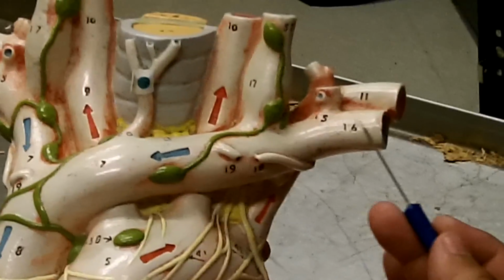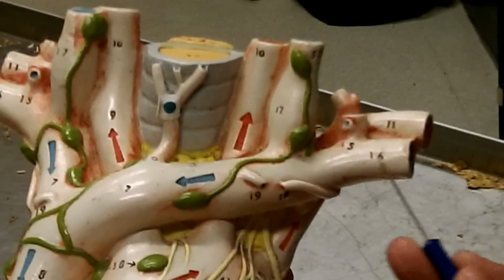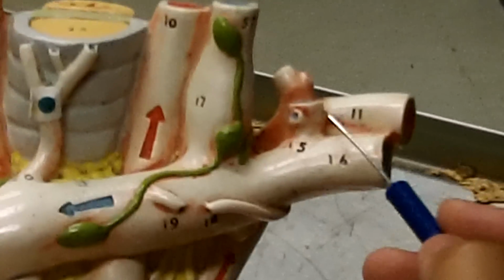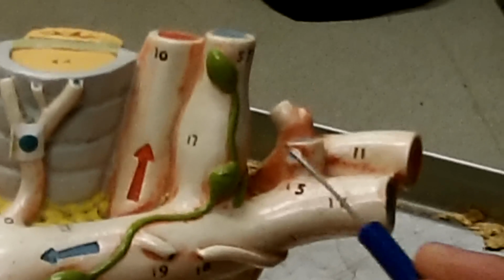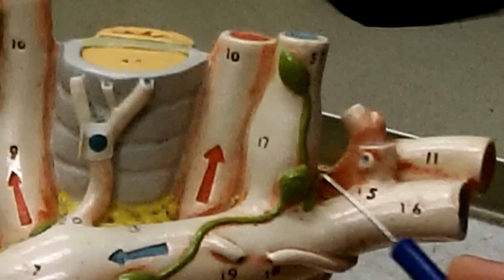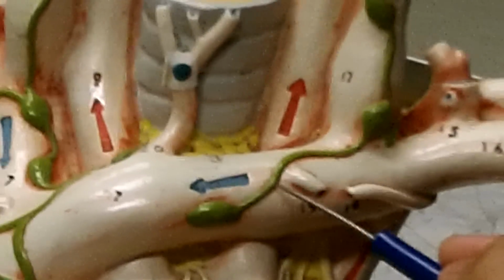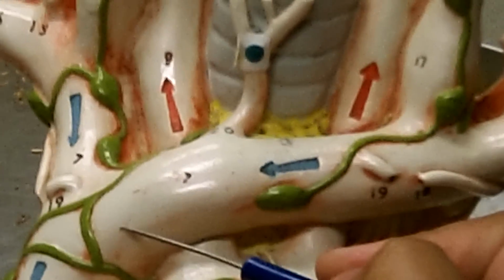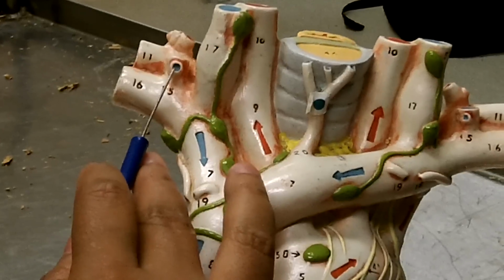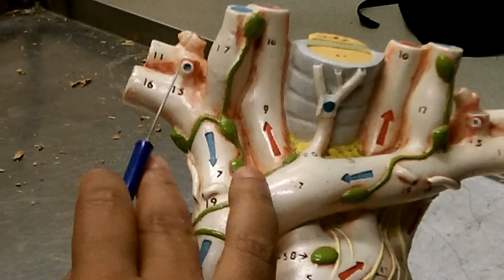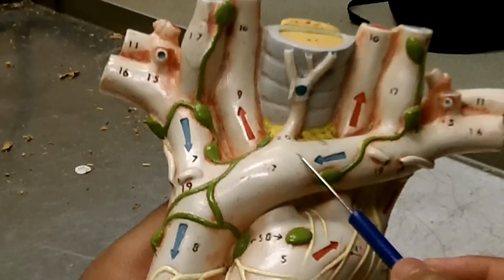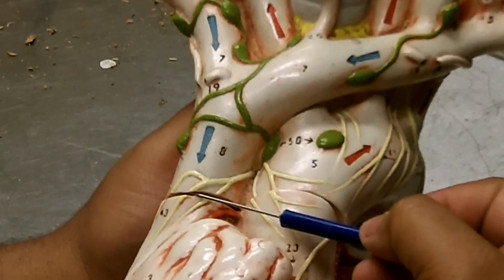So here you have the subclavian vein right here coming in, and as it comes in, it merges with these two jugulars. This jugular is the external jugular. This jugular is the internal jugular. When the two jugulars merge with the subclavian, it then turns into the brachiocephalic. And again, you can see that on this side as well. Here's the subclavian, here's the external jugular, here's the internal jugular, and again, it merges together to form the brachiocephalic. The two brachiocephalic veins will then merge together to form the superior vena cava.